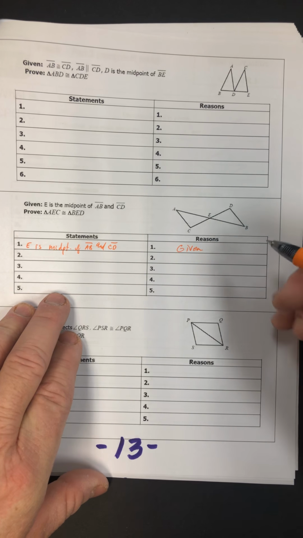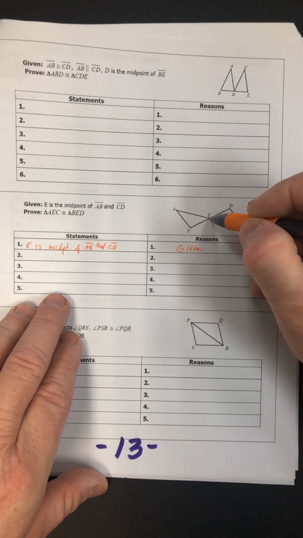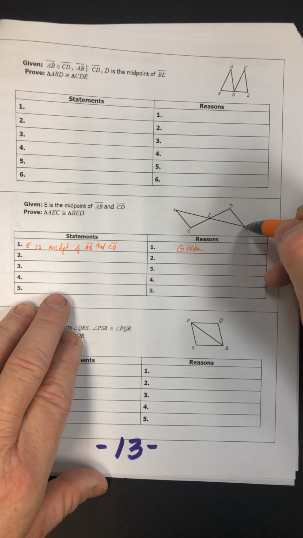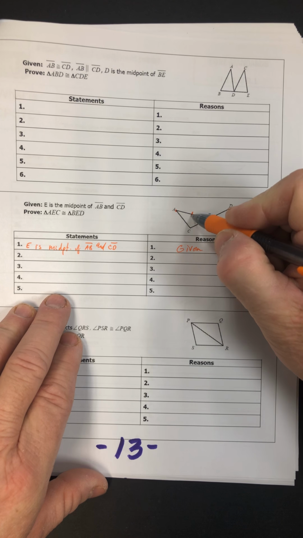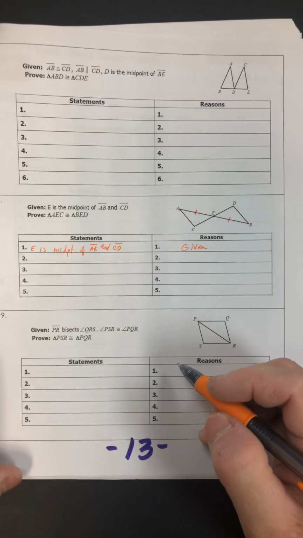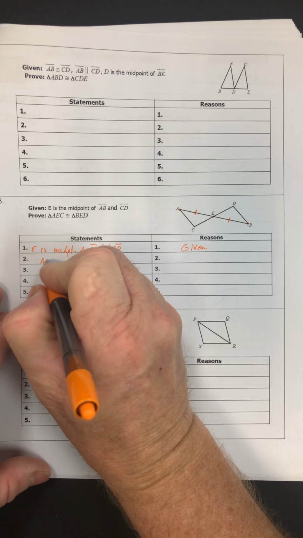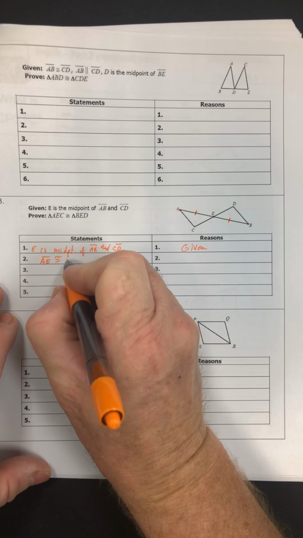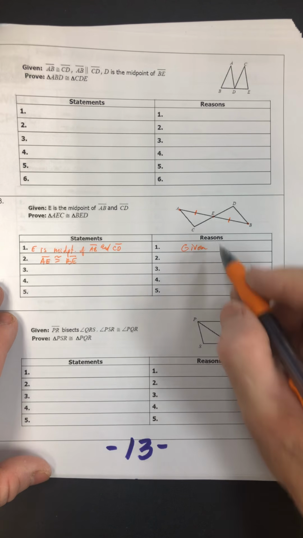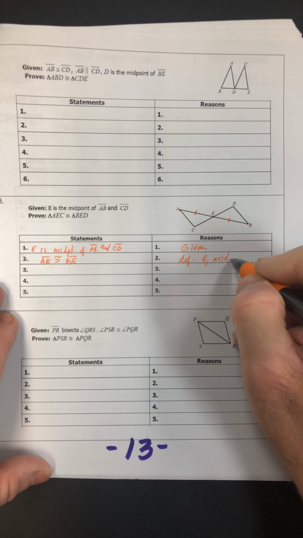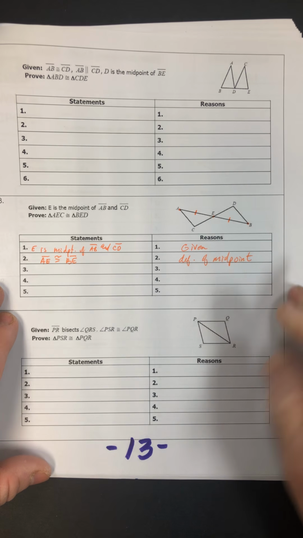Now I'm going to go mark it on the figure. If E is the midpoint of A to B, that means that AE would be congruent to BE. So I'm going to write that in my statement before I forget it. AE is congruent to BE. That's because of the midpoint. So the definition of midpoint is what would be my reason.